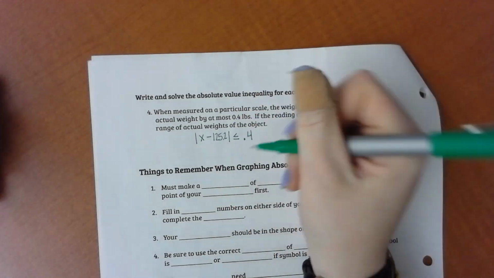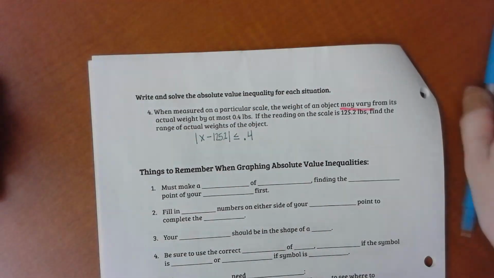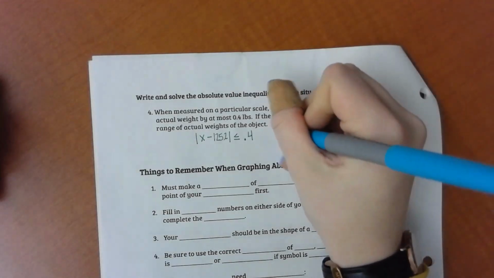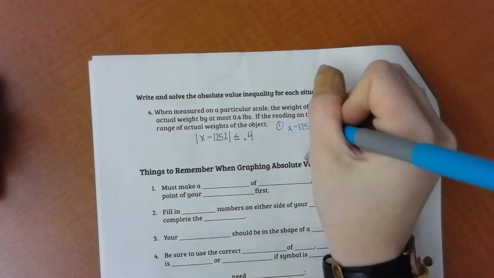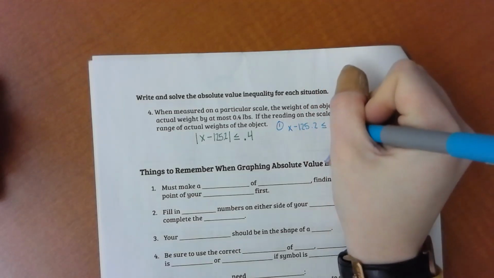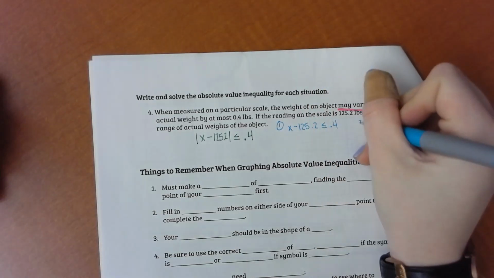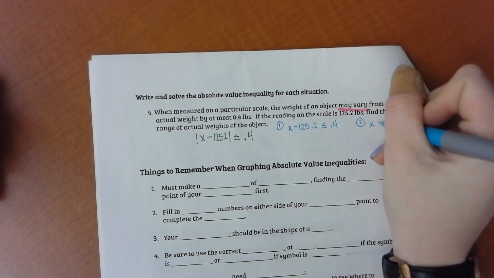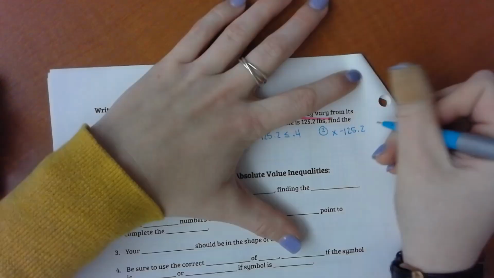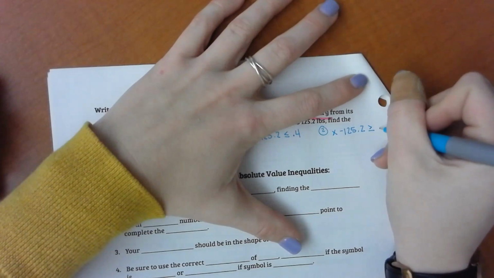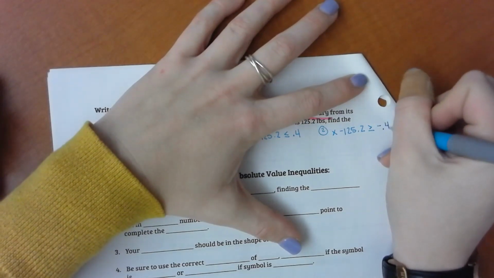So this is already isolated, so you would go ahead and make your two equations. So x minus 125.2 is less than or equal to 0.4, and x minus 125.2 is greater than or equal to negative 0.4.